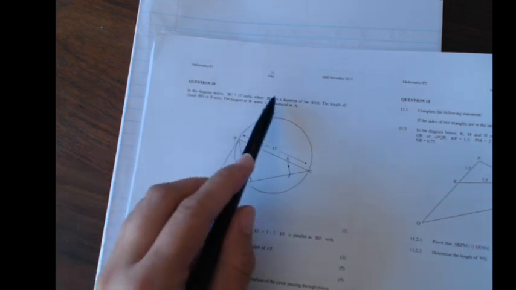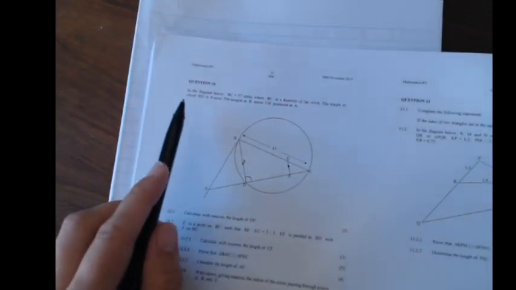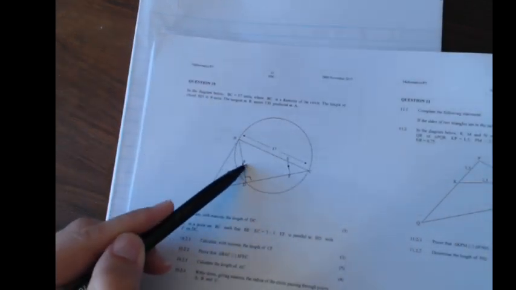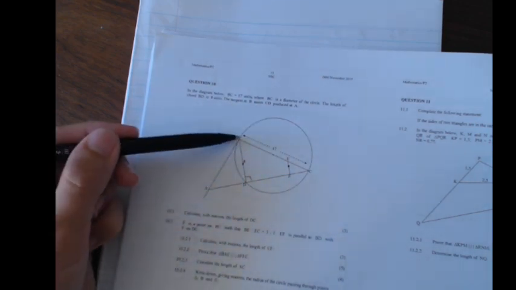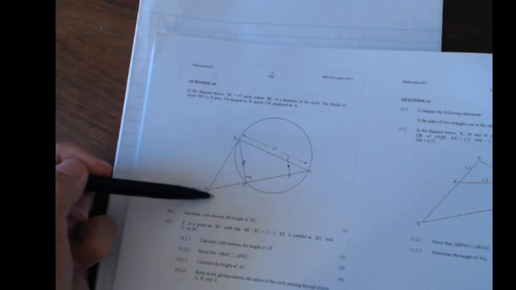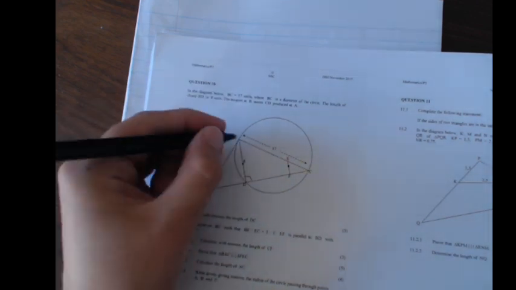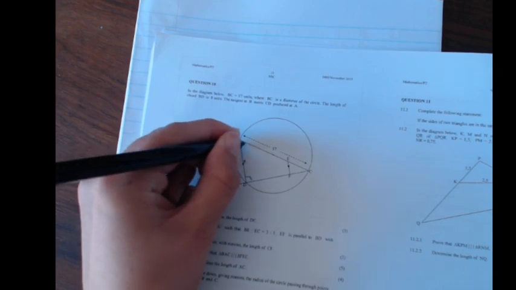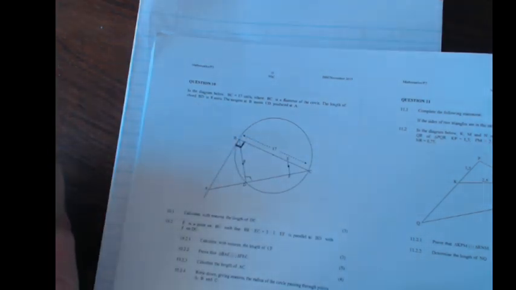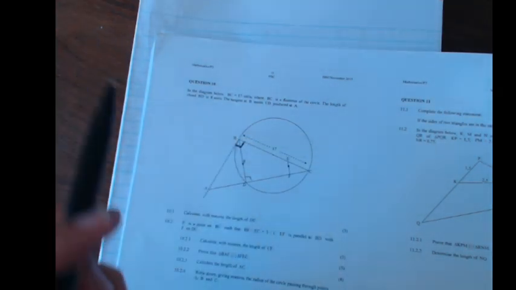Okay, so BC is the diameter. The length of chord BD is 8 units. The tangent at B, so there's a tangent. And I also know of tangents and diameters that they are perpendicular. If I know my theorems very well, it makes my life a lot easier with some of these questions.